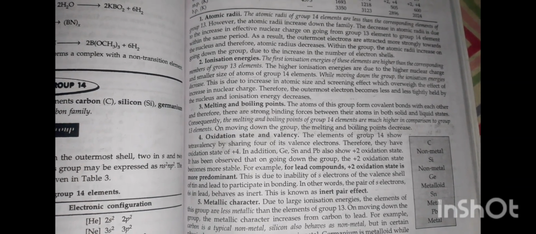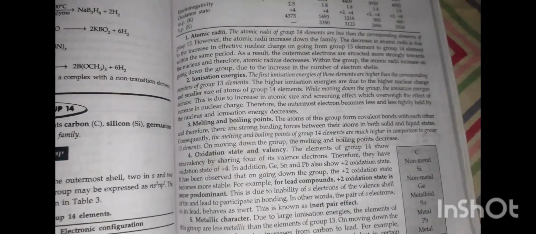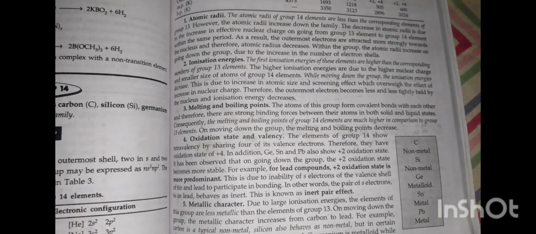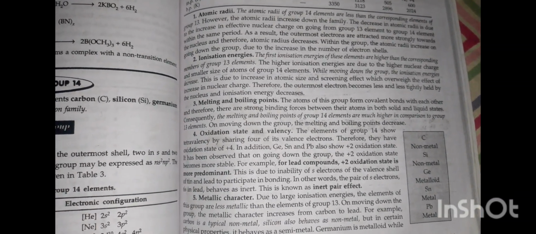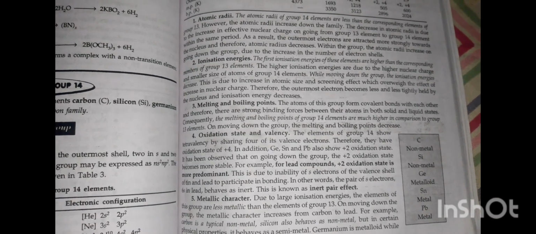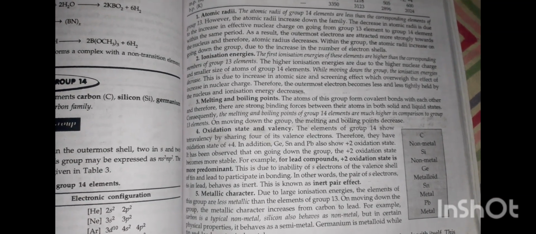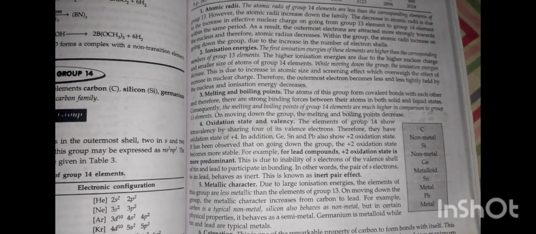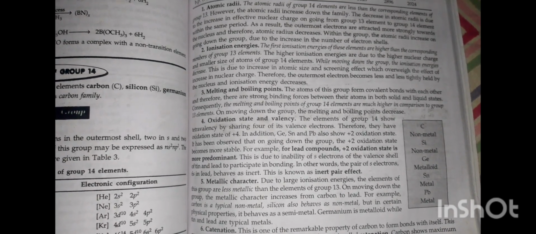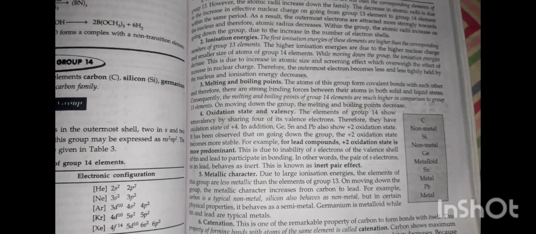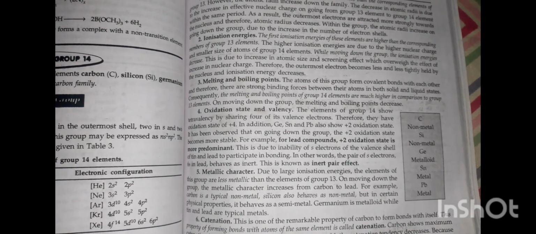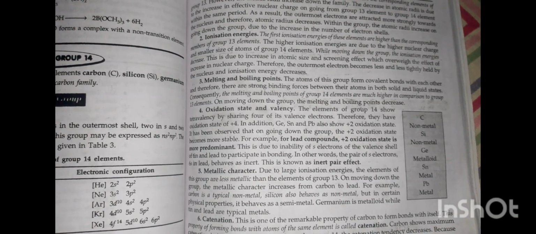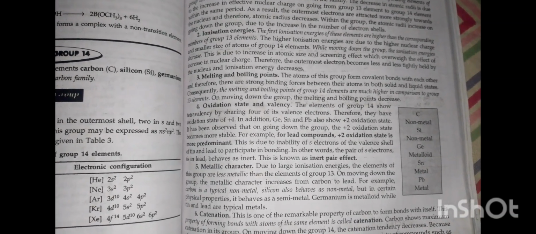Second is ionization energies. The first ionization energies of these elements are higher than those of the corresponding members of group 13 elements. This is due to the higher nuclear charge and smaller size of the atoms of group 14 elements. While moving down the group, the ionization energy decreases. This is due to the increase in atomic size and screening effect, which outweigh the effect of the increase in nuclear charge. Therefore, the outermost electrons become less and less tightly held by the nucleus and ionization energy decreases.